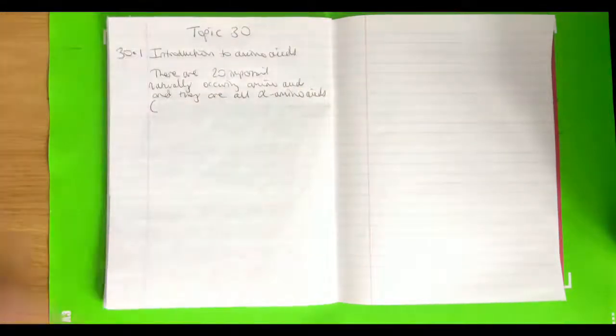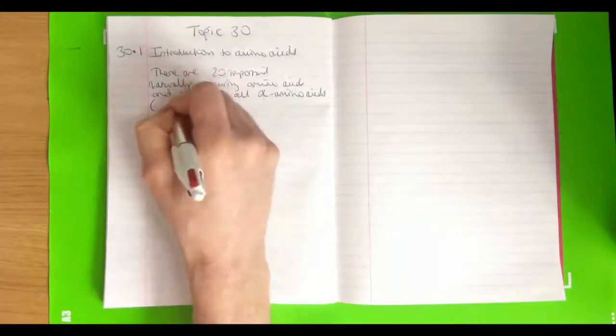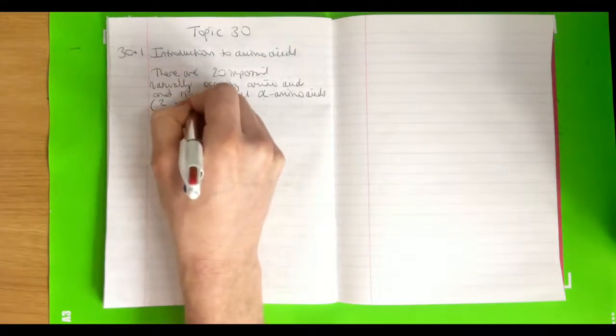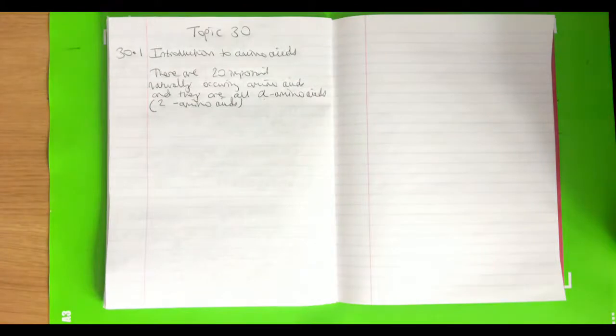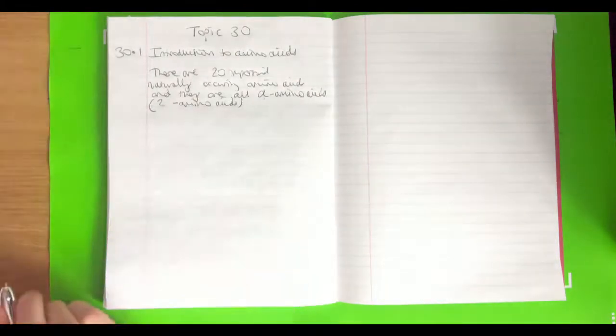And we sometimes call these alpha amino acids 2-amino acids. And we've got to have a look at the structure of an alpha amino acid to understand why we call them 2-amino acids.